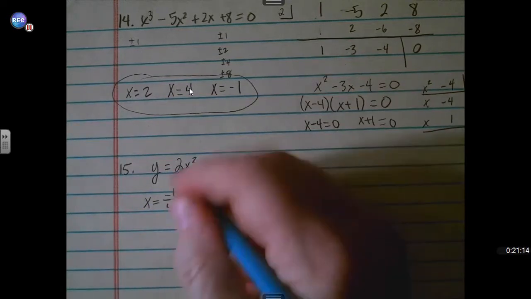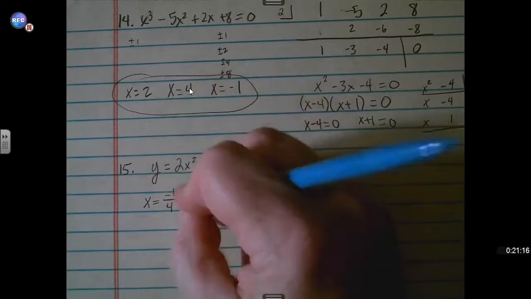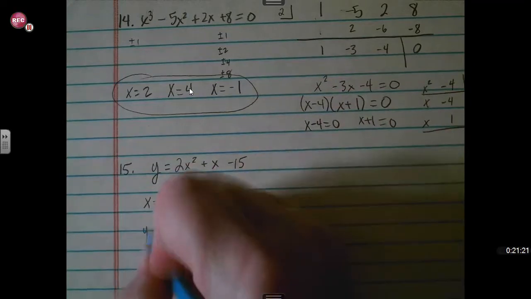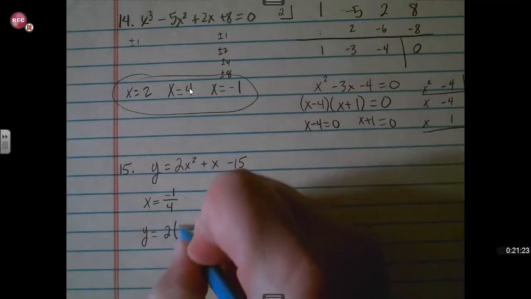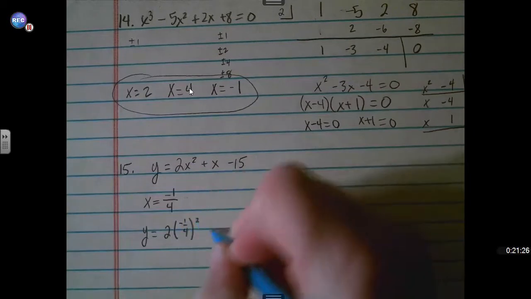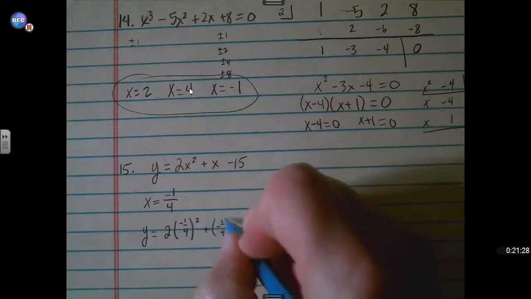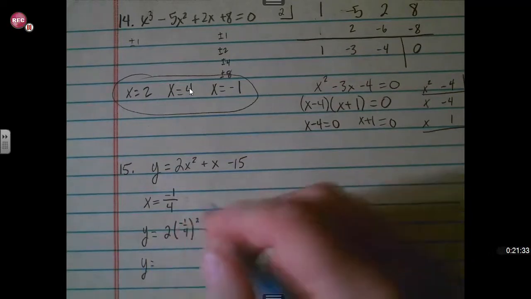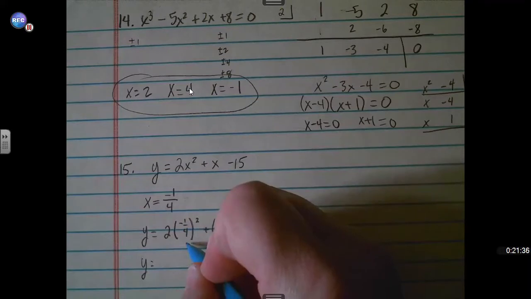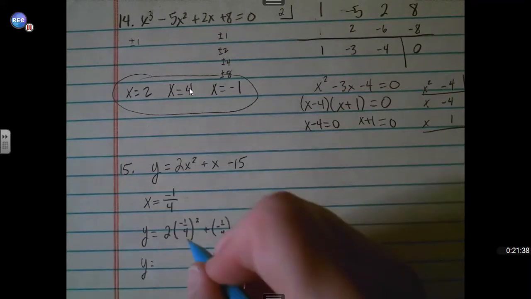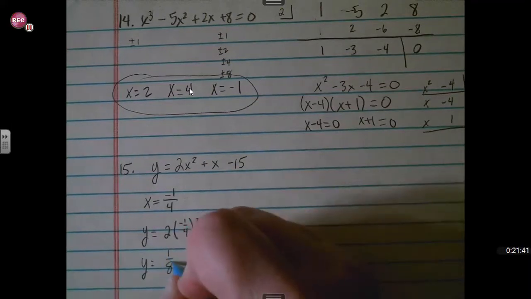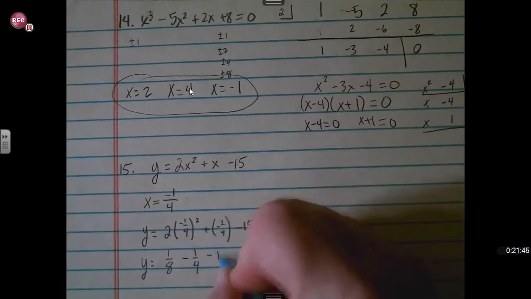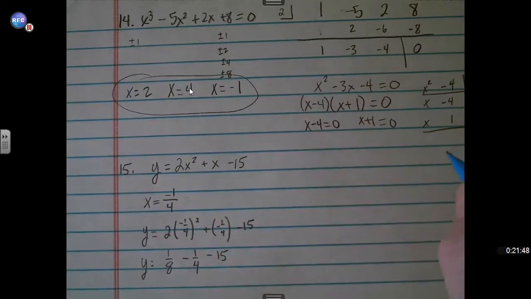The x-coordinate of the vertex is negative 1/4. Then we plug that in. So 2 times negative 1/4 squared plus negative 1/4 minus 15. So negative 1/4 squared is 1/16 times 2 is 1/8. And then that's minus 1/4 and then minus 15. My common denominator is 8.